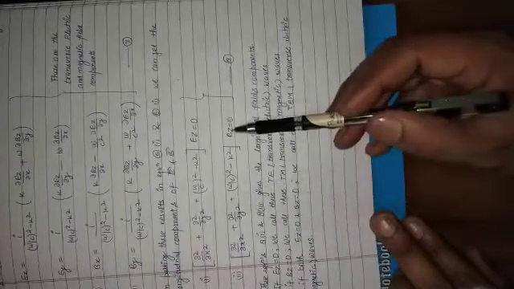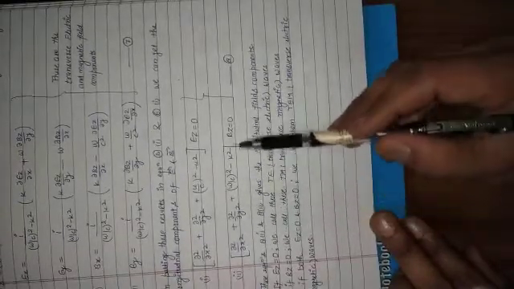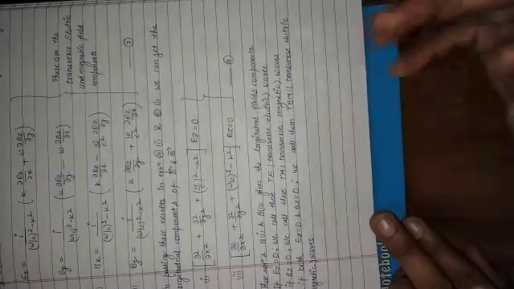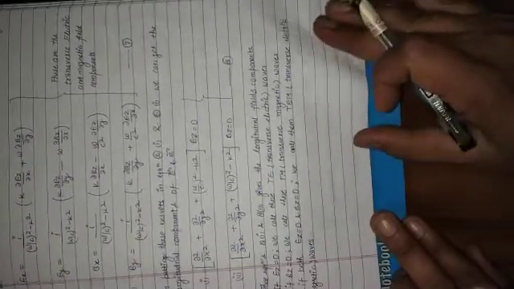So we are left with del 2 Bz over del x square plus omega by c whole square minus k square Bz equals 0.